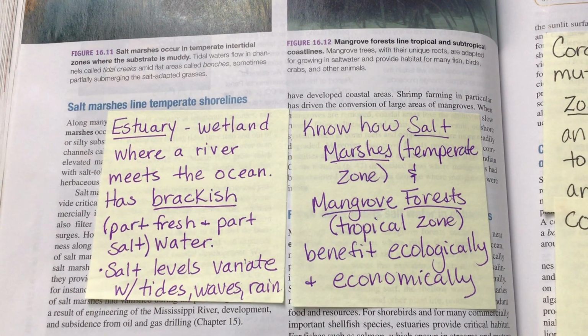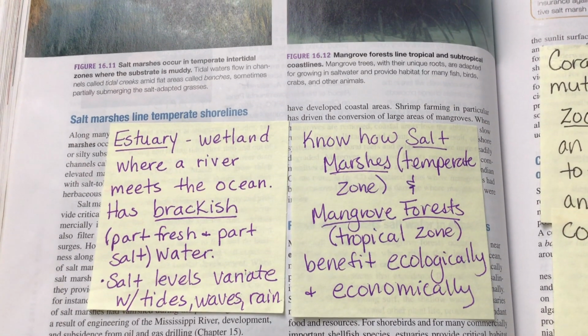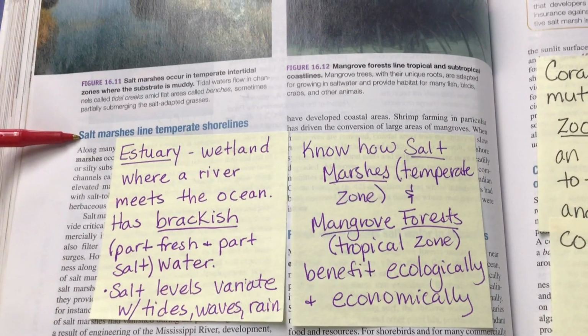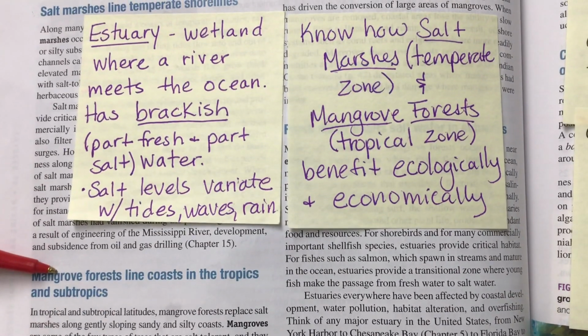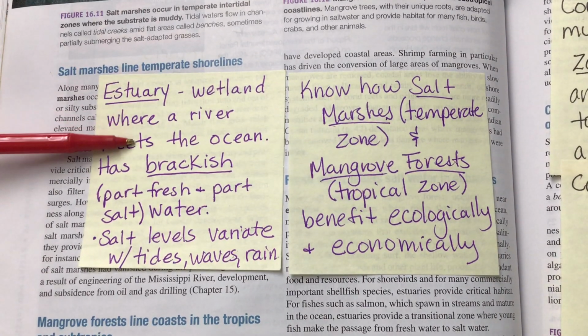Continuing on with chapter 16, starting on page 430. So the next couple of biomes are estuaries. So our salt marsh is a type of biome, and our mangrove forest is a type of biome, and they're an estuary, which is a wetland where the river meets the ocean.